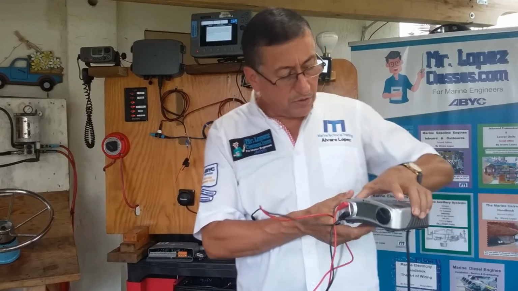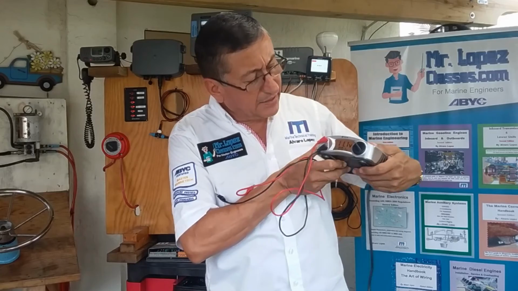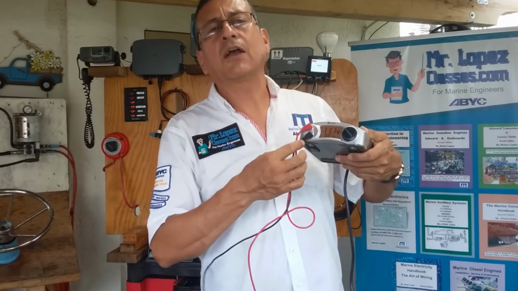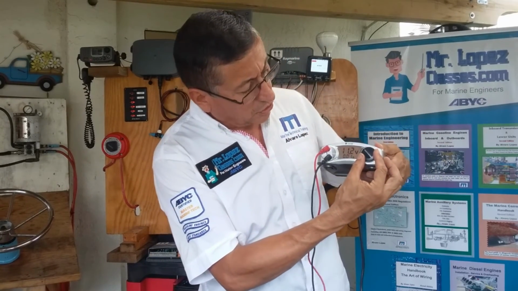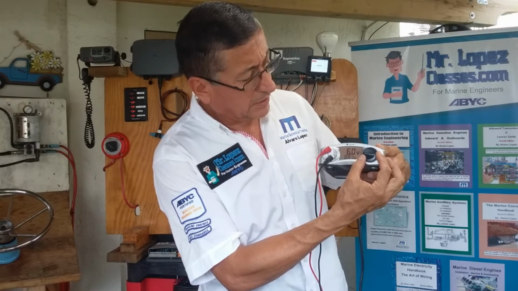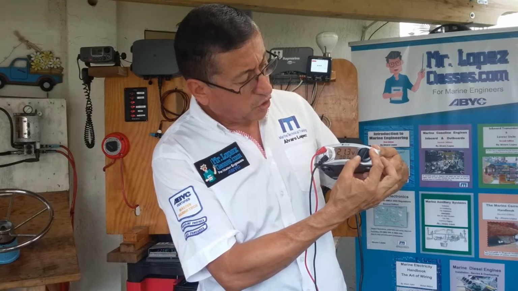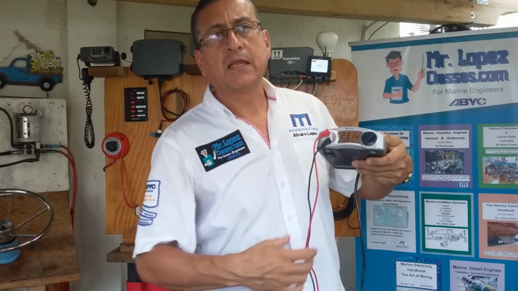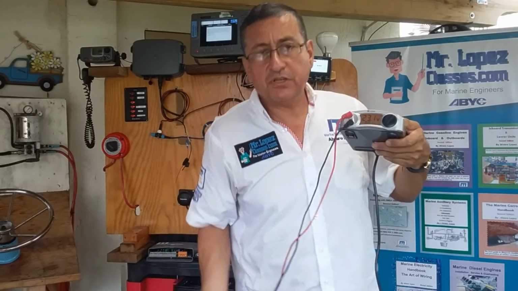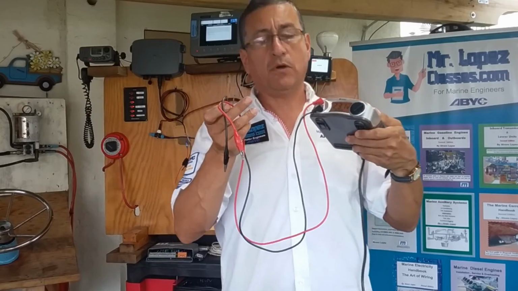This is a source of power. The input is AC power, and the output is a controlled source of power. I can control 12 volts here, or 6 volts, or 24 volts, constantly in between the positive and the negative. This is a constant source of DC power.